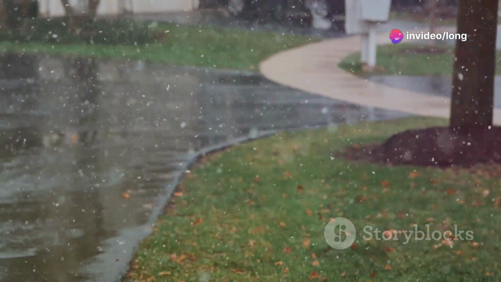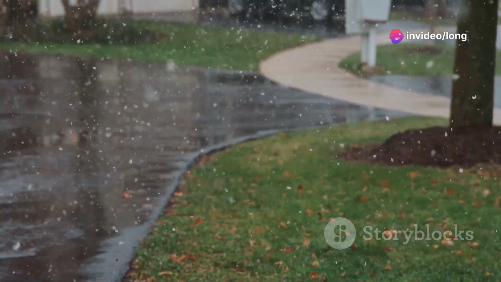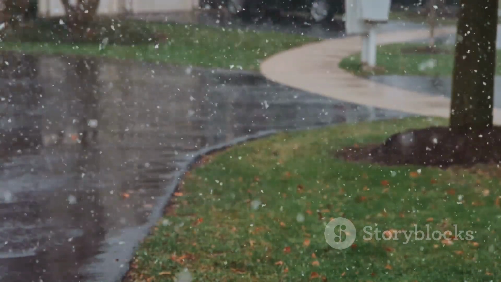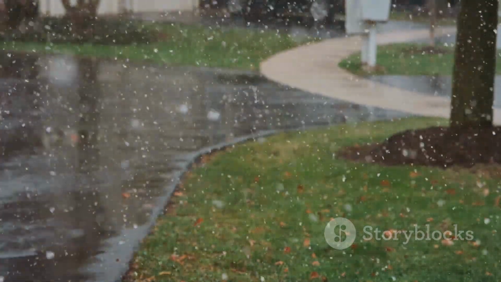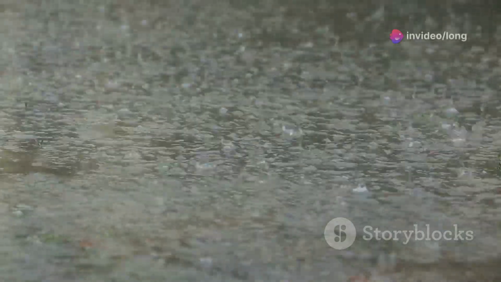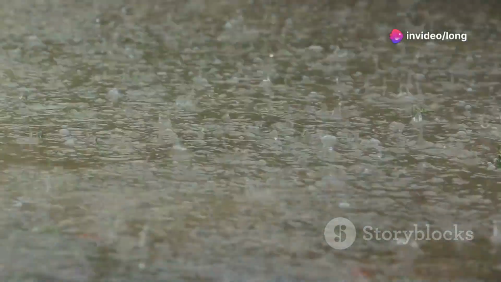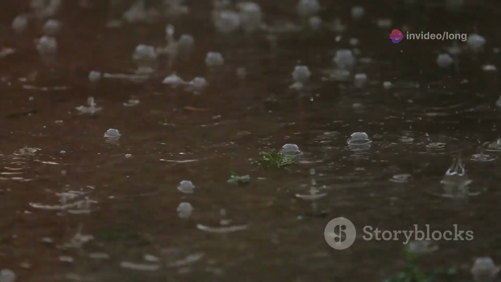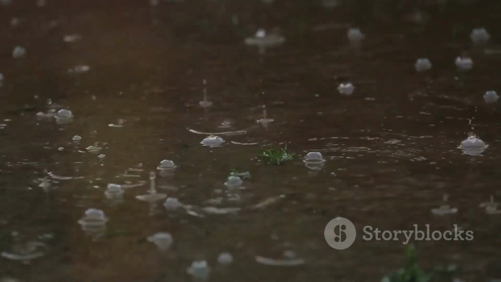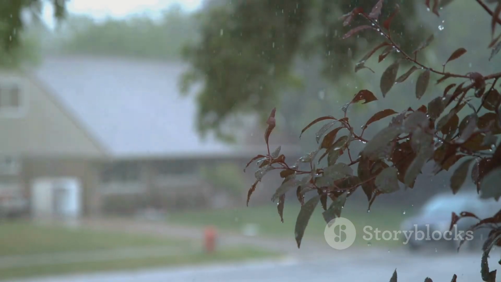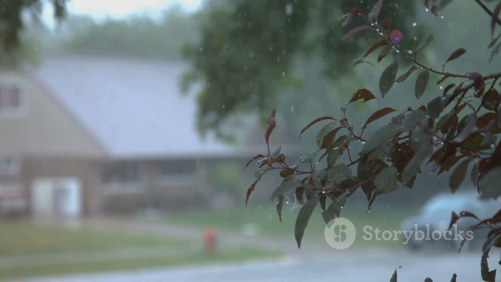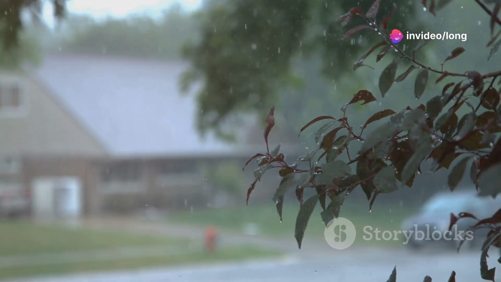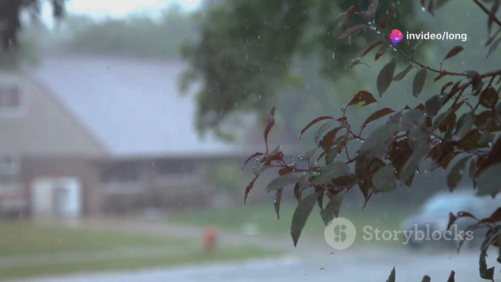Precipitation is any form of water that falls from clouds to the Earth's surface. It is a vital component of the Earth's hydrological cycle, ensuring that water is distributed across the planet. This distribution is essential for maintaining ecosystems, supporting agriculture, and replenishing freshwater resources. This includes rain, snow, sleet, and hail. Each type of precipitation has unique characteristics and forms under different atmospheric conditions.